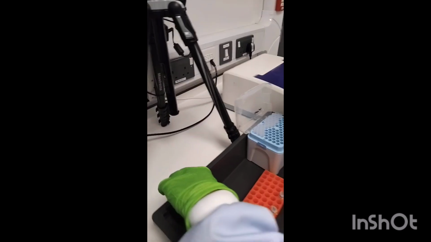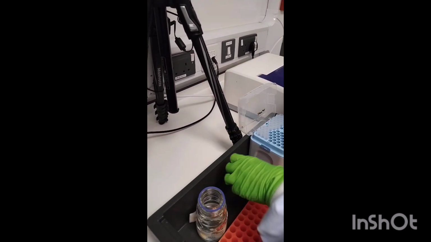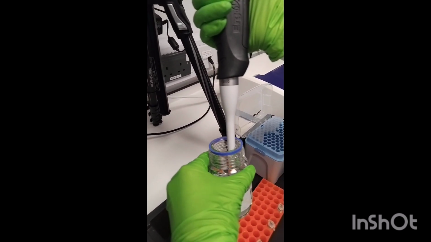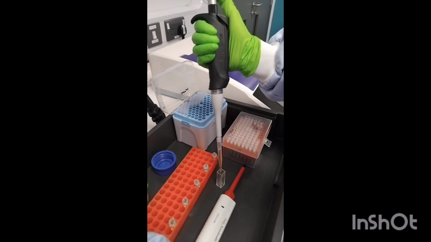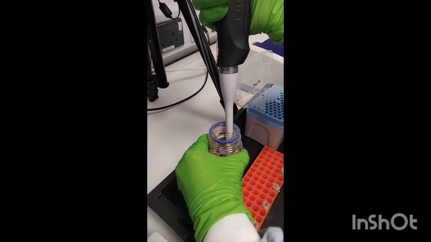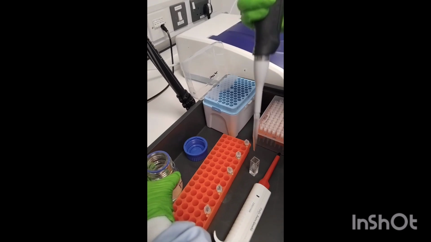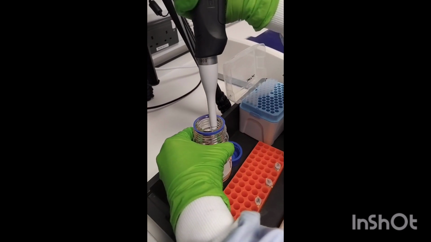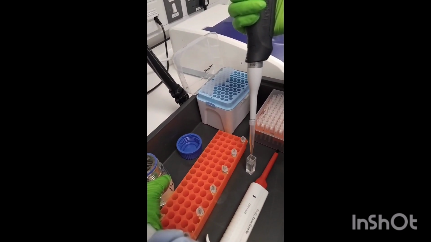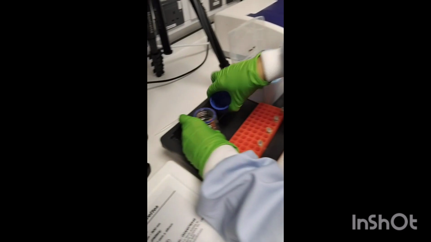Open the buffer, pipette. This is 1 milliliter. Two milliliters. And 3 milliliters. Now you close.